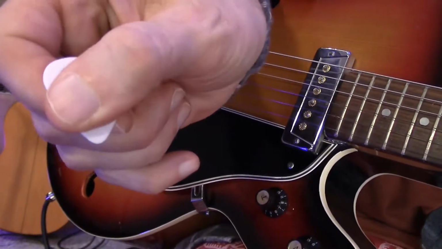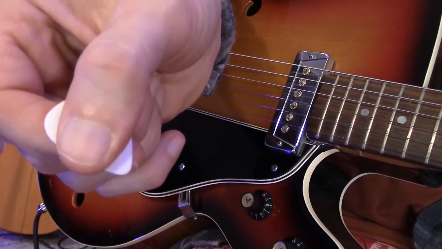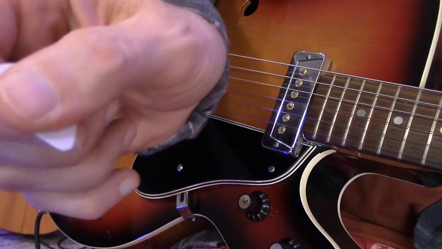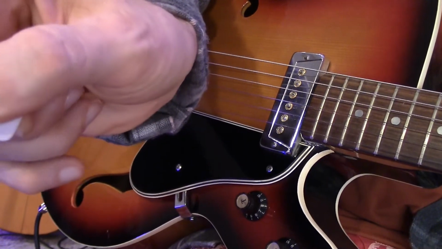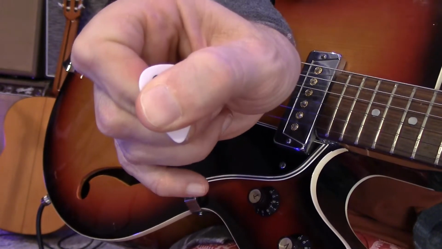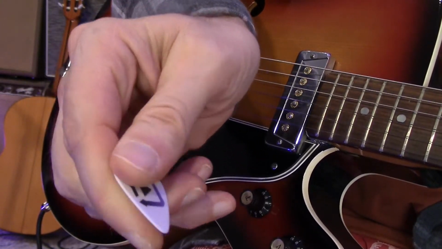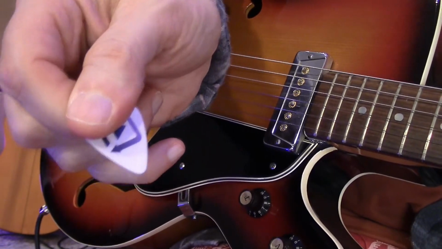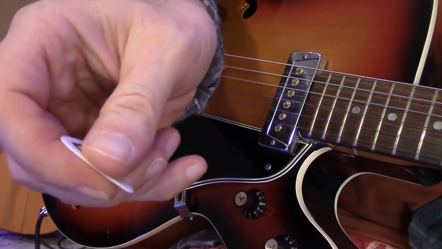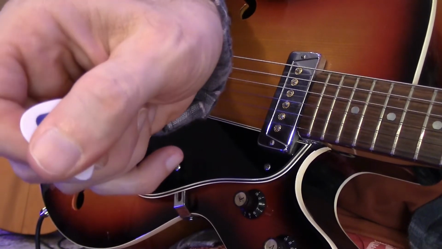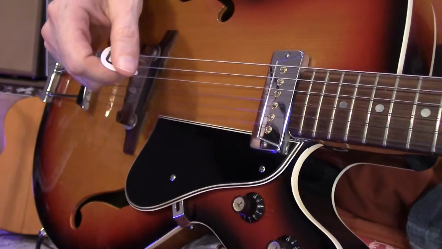When I'm holding the pick, I'm holding it between my thumb and my index finger. I've got the tip of it, the pointy part, pointed down from my thumb, and I'm holding pretty close to the tip. I don't want to hold the pick way back here, or the pick will have leverage over me. I want to have leverage over the pick, so I hold it pretty close to the tip, and I'm holding it pretty loosely.